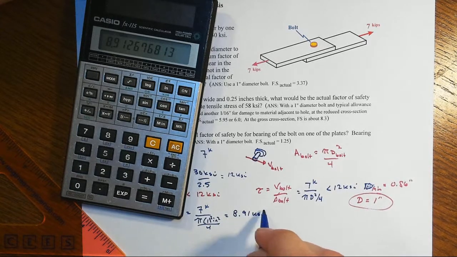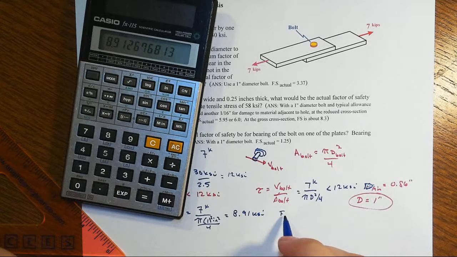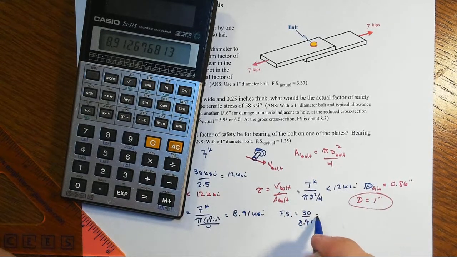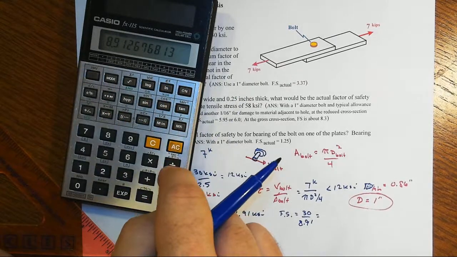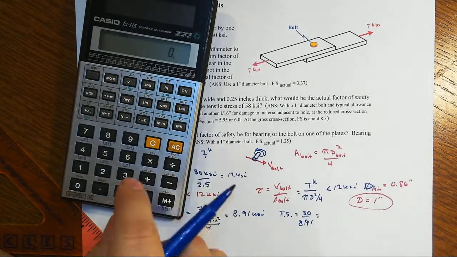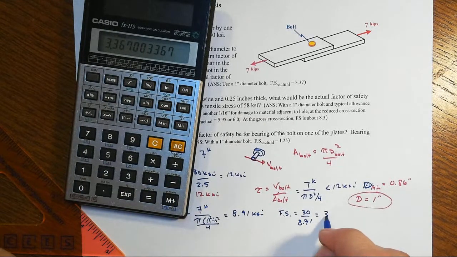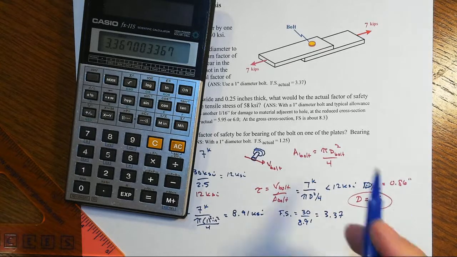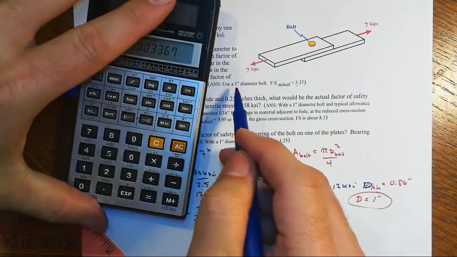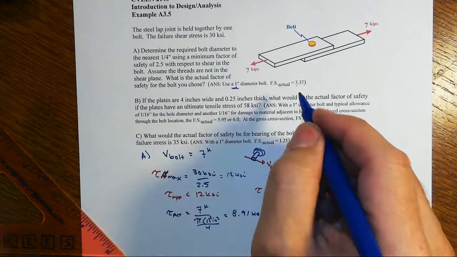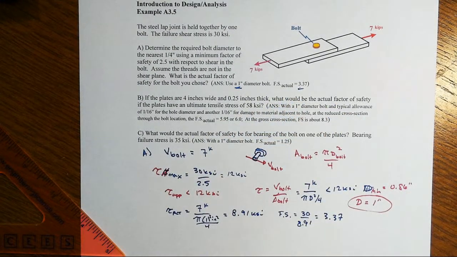When we compare that to our criterion of 30, 30 divided by 8.91 is going to be 3.36 or 3.37, depending on how you want to round it. So that's where those two different numbers came from. Right? So that's part A.